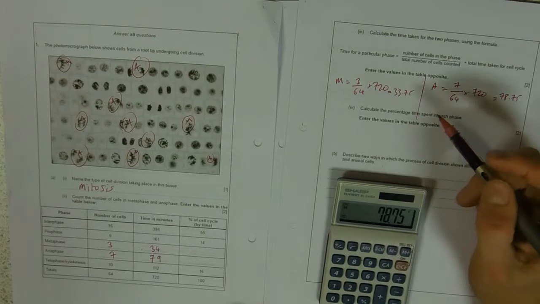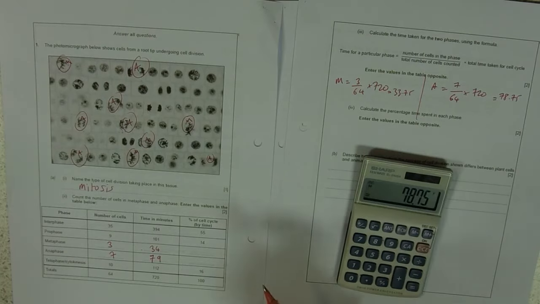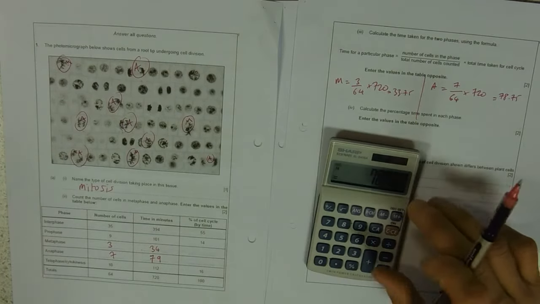Calculate the percentage time spent in each phase. So a percentage is just our value divided by the total times by 100.